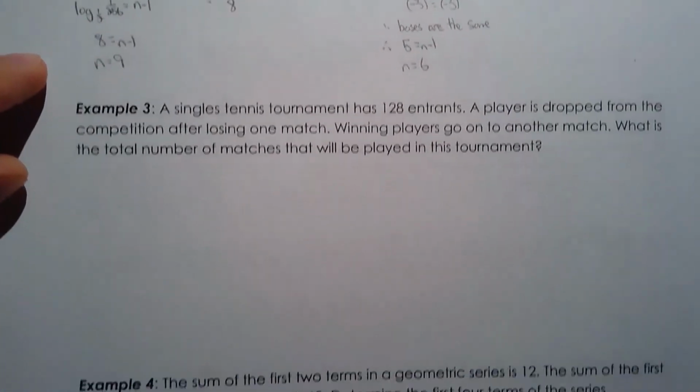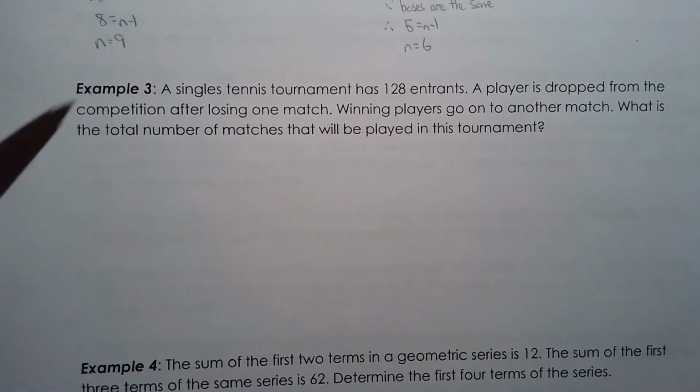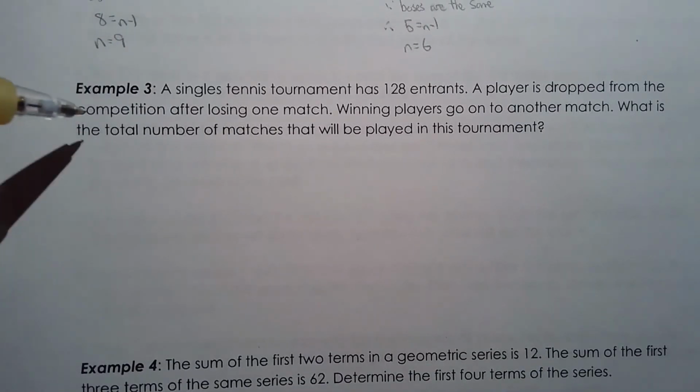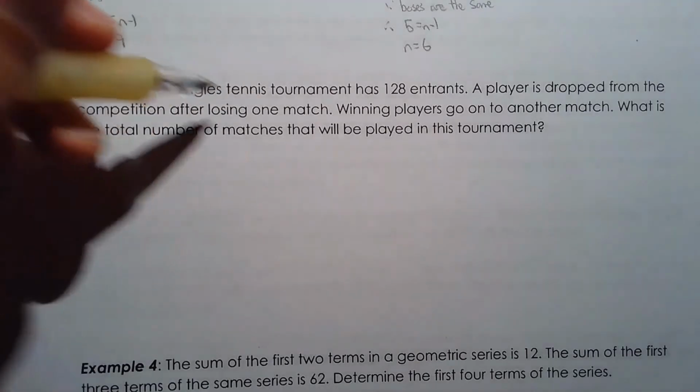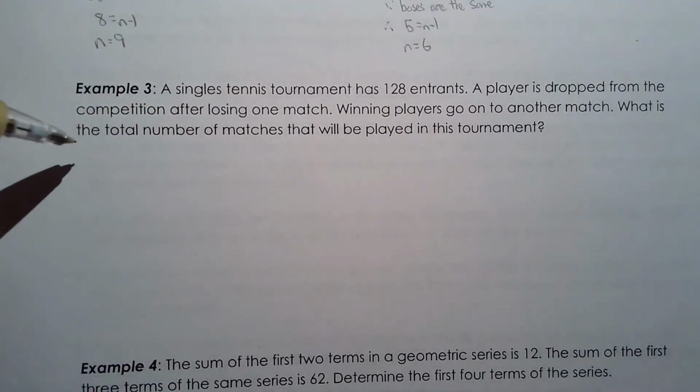A singles tennis tournament has 128 entrants. A player is dropped from the competition after losing one match. Winning players go on to play another match. What is the total number of matches that will be played in this tournament?